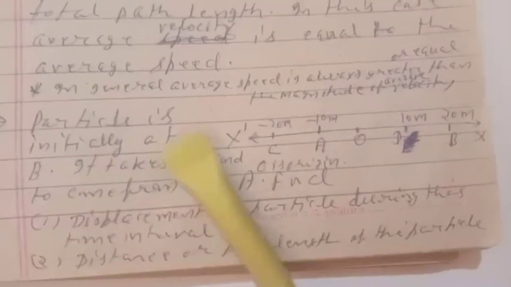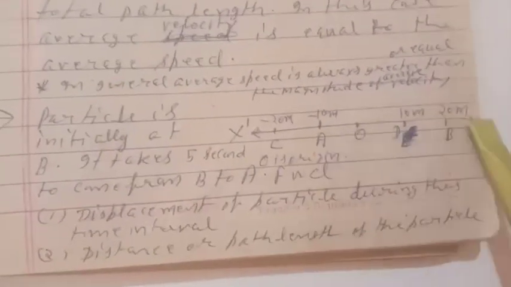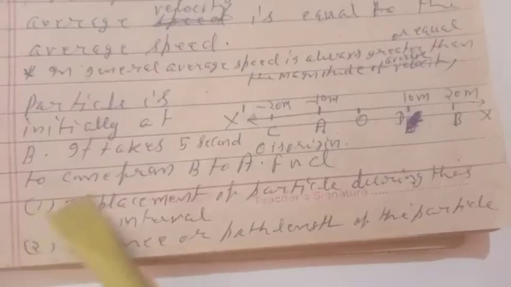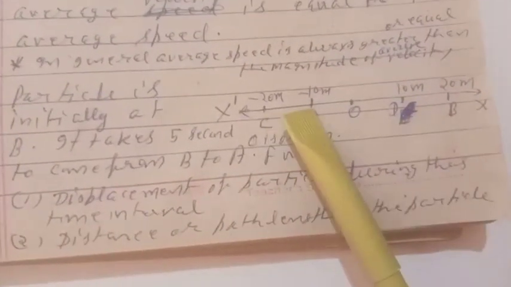Let us understand average velocity and average speed with an example. Here an example is given. A particle is initially at B, as shown in the figure, and it takes 5 seconds to come from B to A. It comes from B to A in 5 seconds.